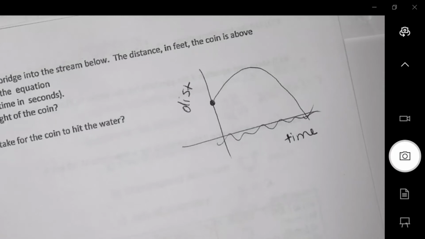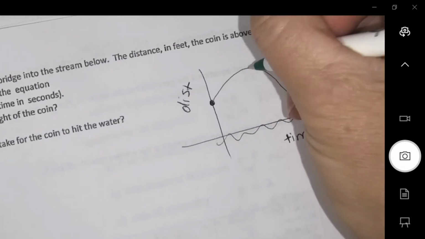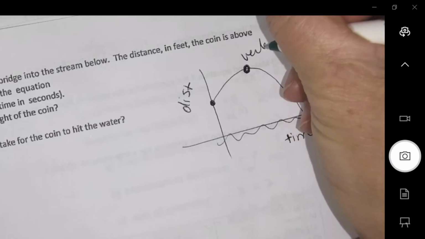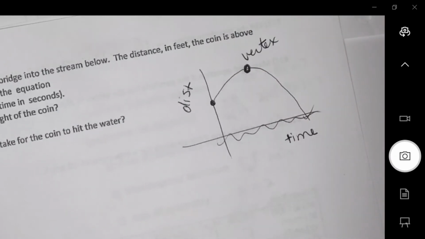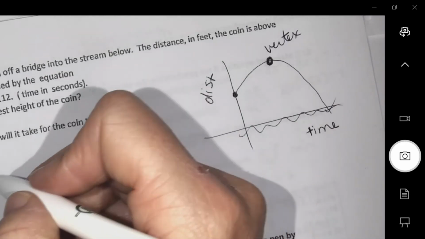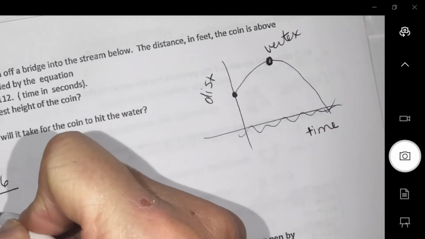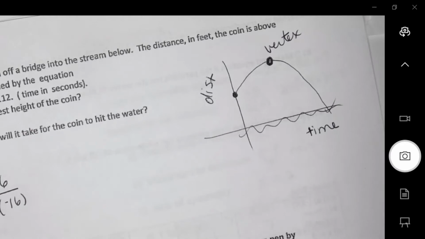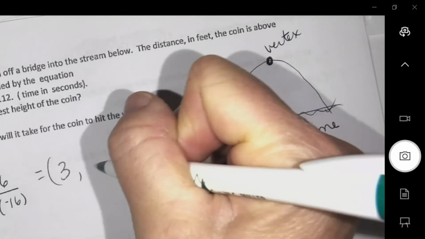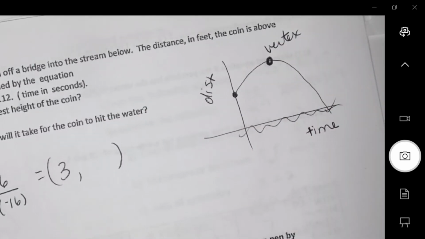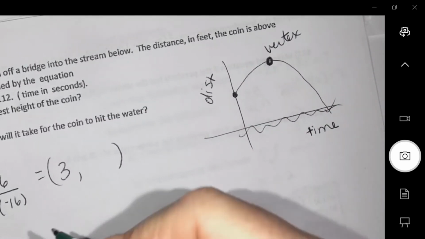What do you want to find if you're asking for the greatest height? I need to figure out the vertex. So to get the vertex, opposite b over 2a. Did you get a 3 comma something yet? Negative b over 2a. 3, and then you plug in the 3.